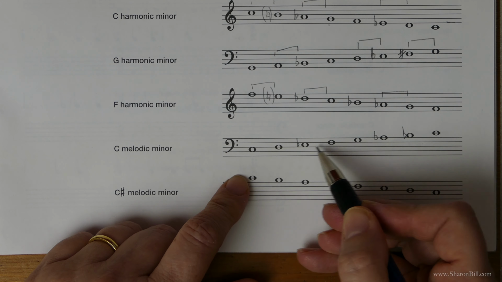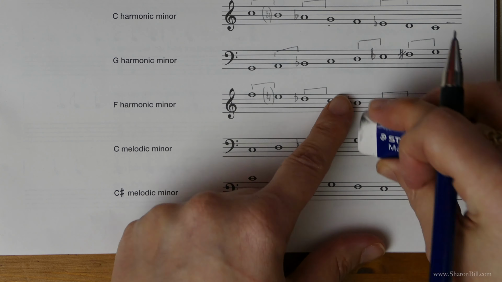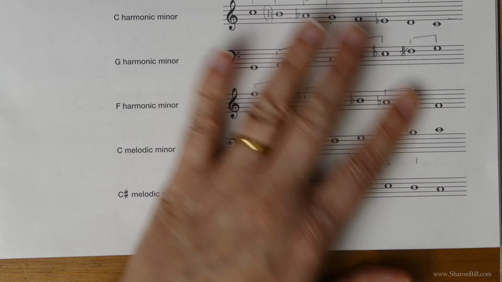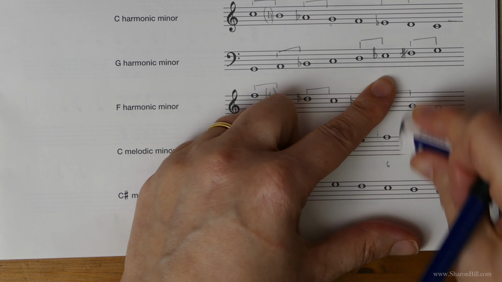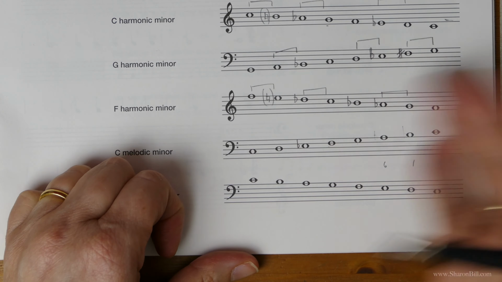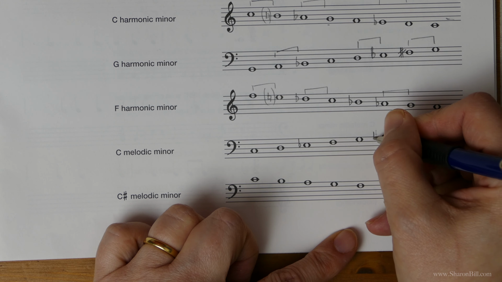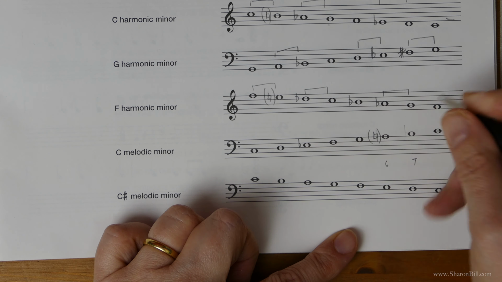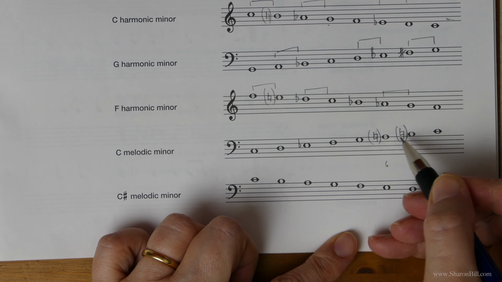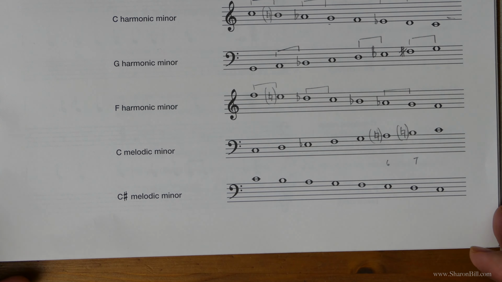So 1, 2, 3, 4, 5, there's the 6th and 7th, and they are flats at the moment, but they're going to be cancelled out now as naturals. If you've got a key signature, you'd have to add the natural to show that they've been cancelled out. However, if you want to be pinpoint accurate, you can show in brackets that you know what you've done, but really they can be just left if you'd prefer.